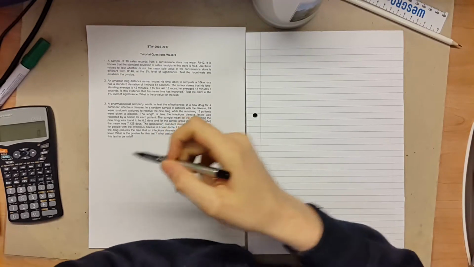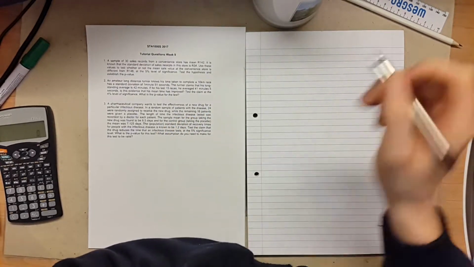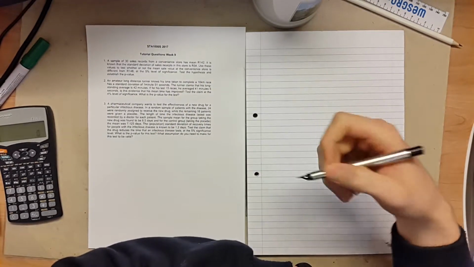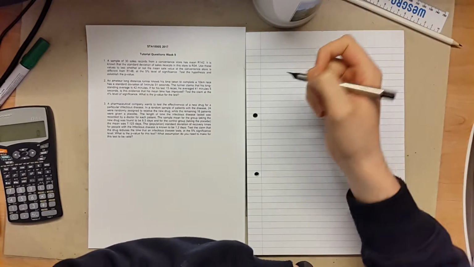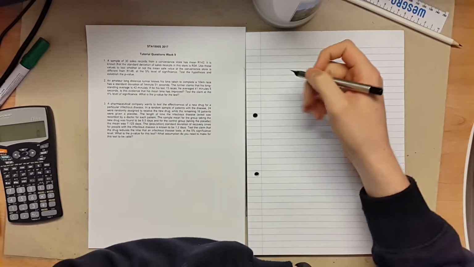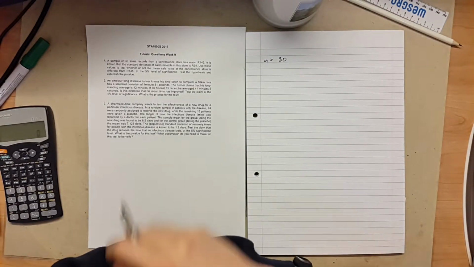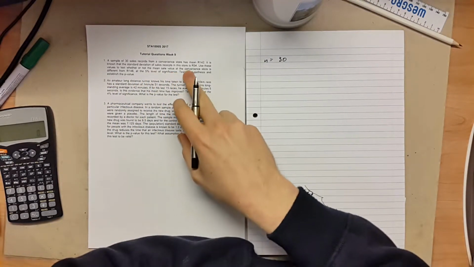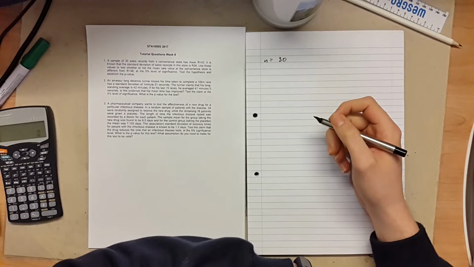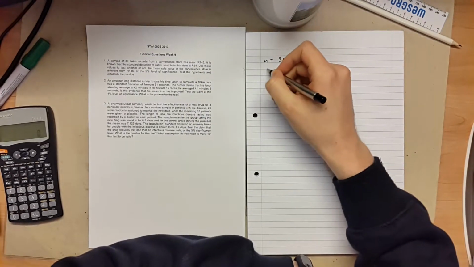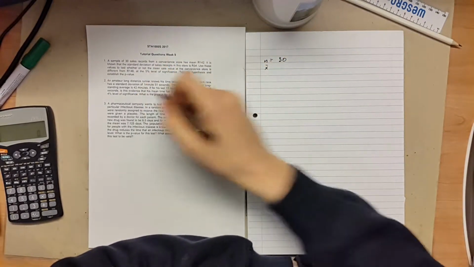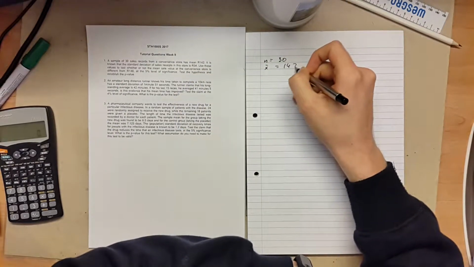Okay, we've got question 1. A sample of 30 sales records. As you read through the question, I'd suggest, like I do, you write down what they give you. They give us a sample of 30 sales, so we know n is equal to 30. The sample of 30 sales records from a convenience store has a mean of 142. So we know x bar, because it's the mean of the sample, is equal to 142.